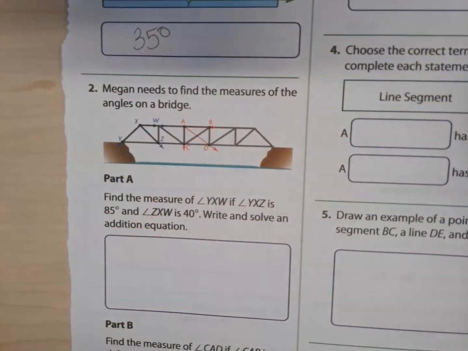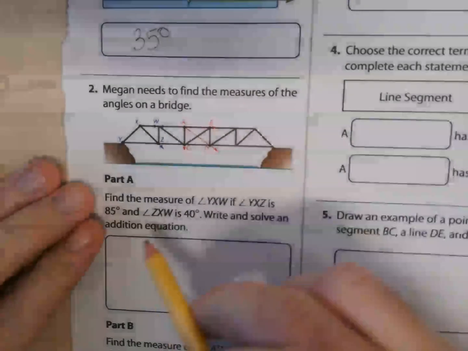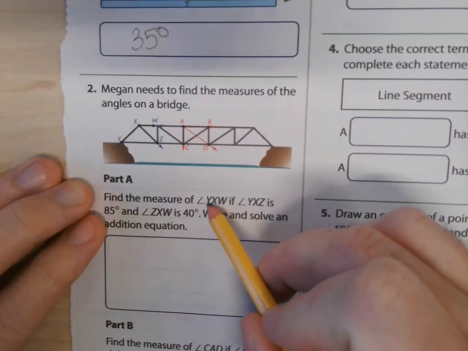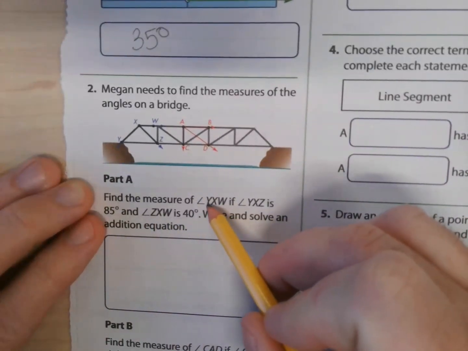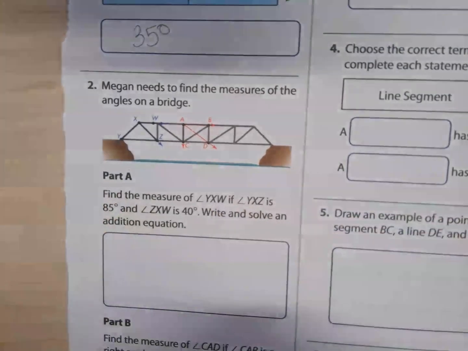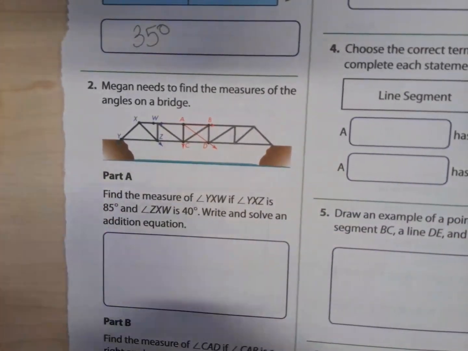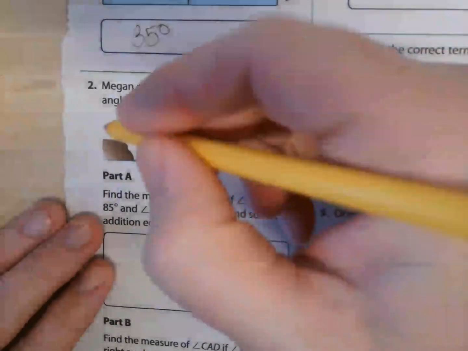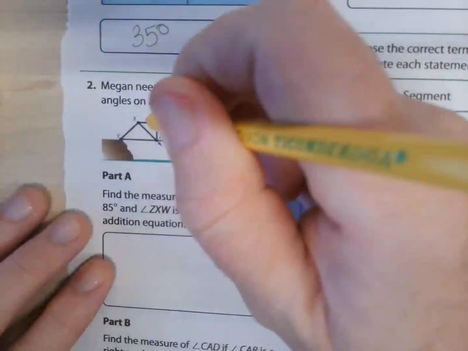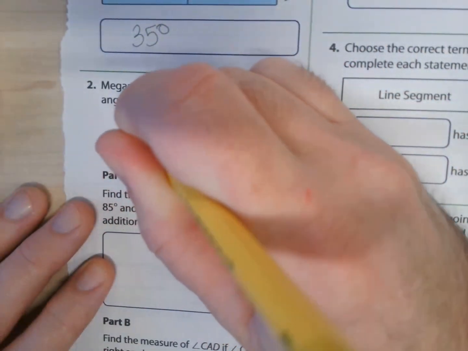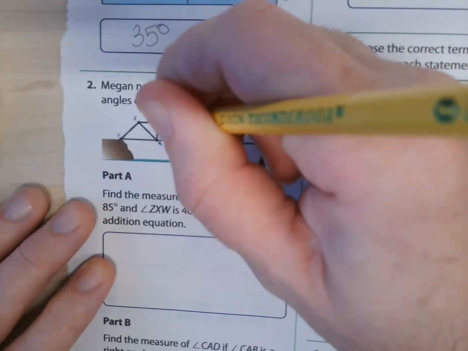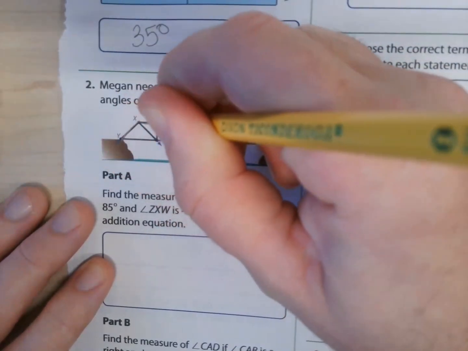Number 2, Megan needs to find the measures of an angle on a bridge. It looks a little complicated, but I'm going to take it piece by piece and see what I can do. Find the measure of YXW. YXW is this big angle here.